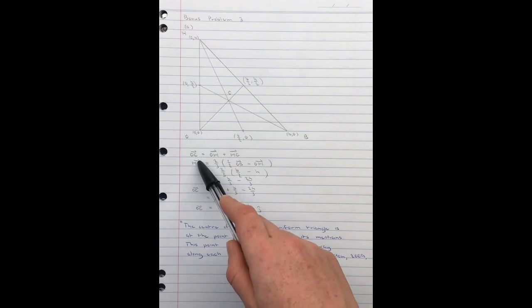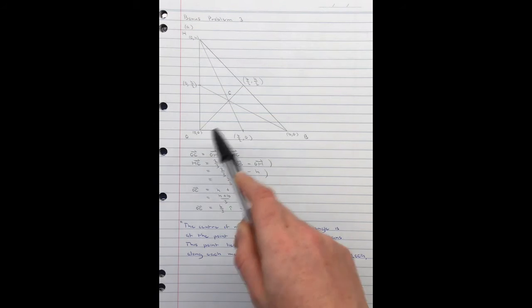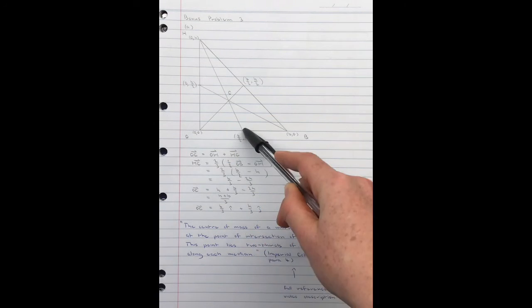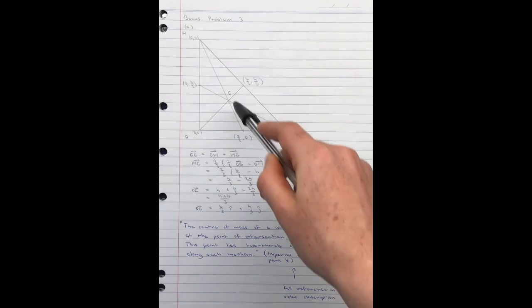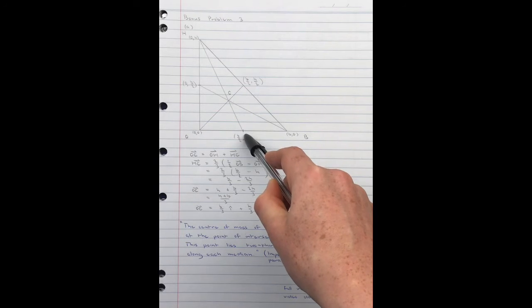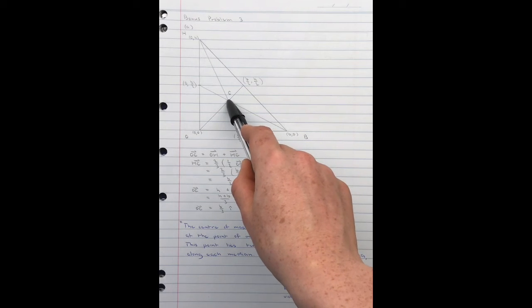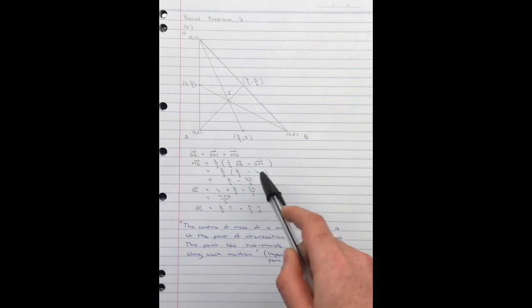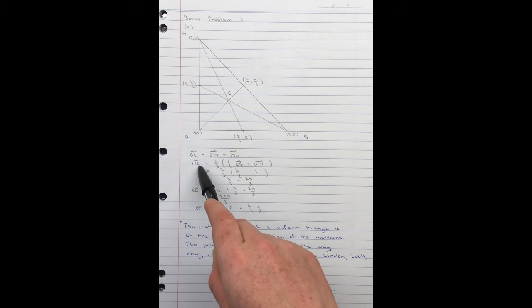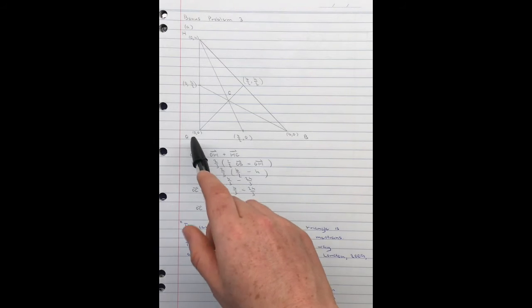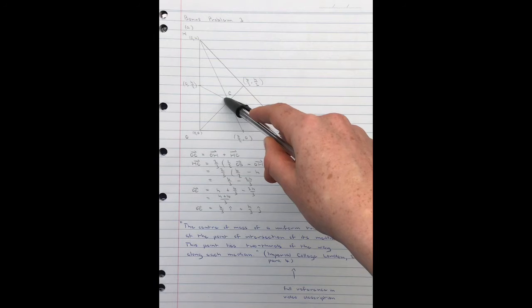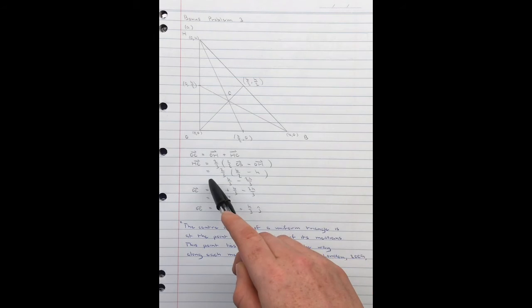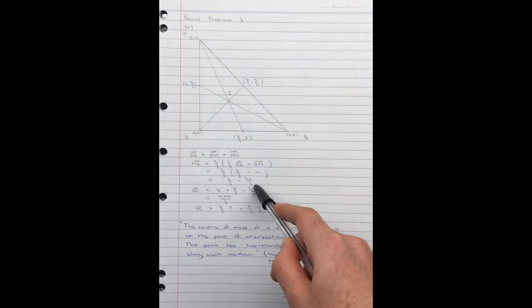So in order to find HC, I want to take half of OB, subtract OH to find the length from H to this point here, and then find 2/3 of that to take me to C. I have done this here, where HC is equal to 2/3 of half OB minus OH. Doing this, I found that HC equals 1/3 of B minus 2/3 of H.